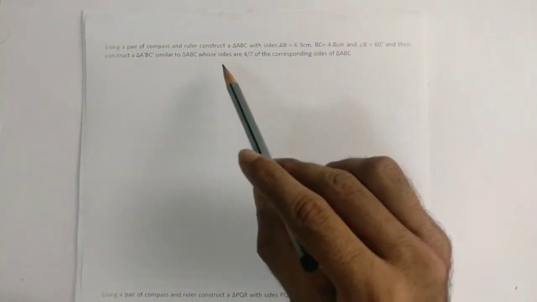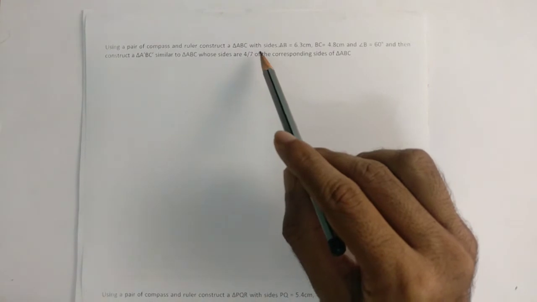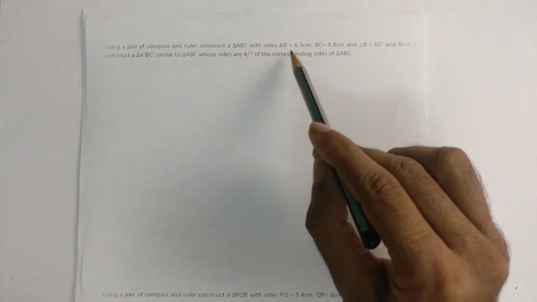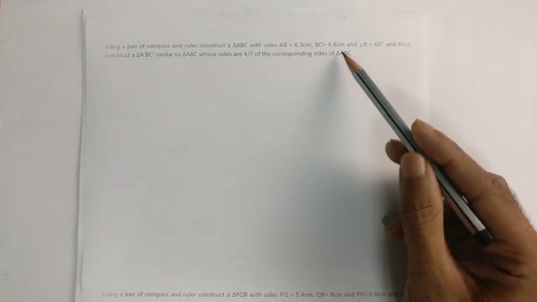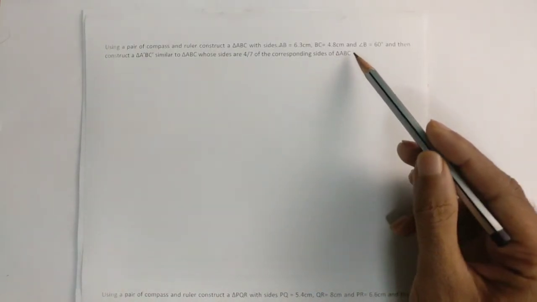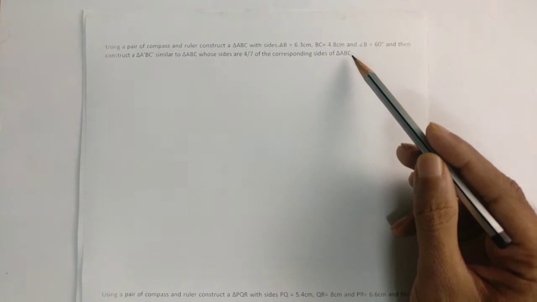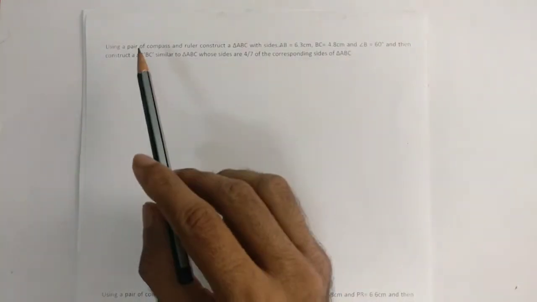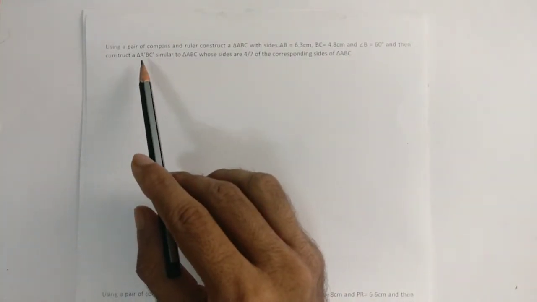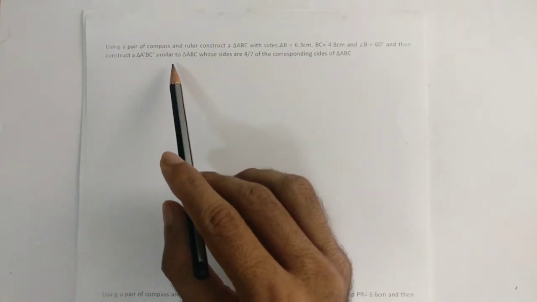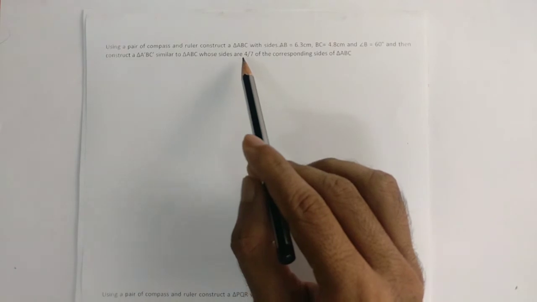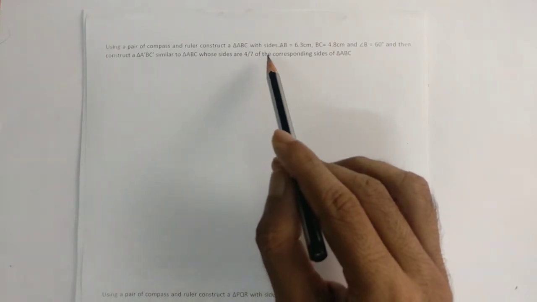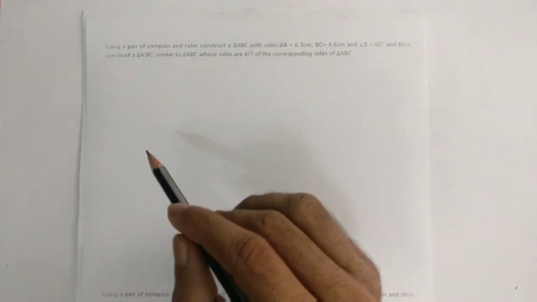Using a pair of compass and a ruler, construct triangle ABC with sides AB equal to 6.3 cm, BC equal to 4.8 cm, angle B equal to 60 degrees. Then construct triangle A'BC' similar to triangle ABC, whose sides are 4/7 of the corresponding sides of triangle ABC.